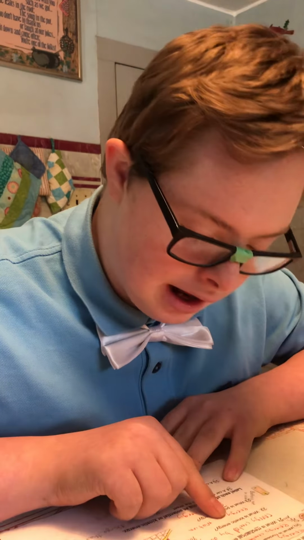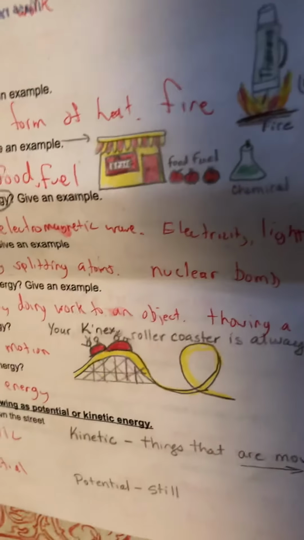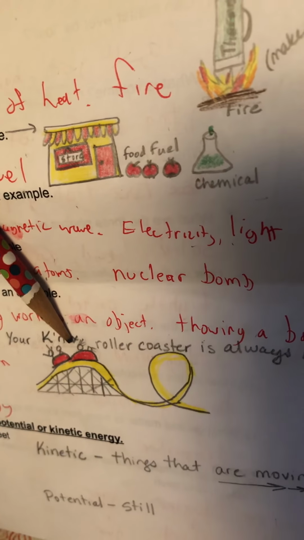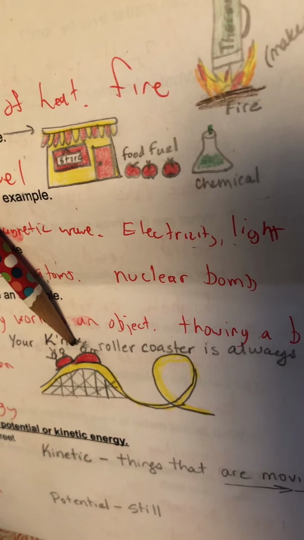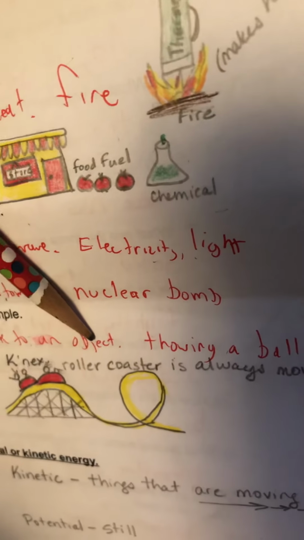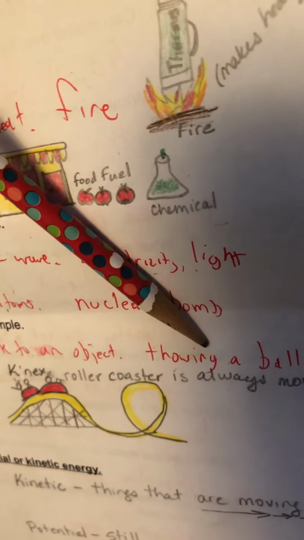What is kinetic energy? Kinetic energy is energy in motion. Owen has another hobby of building Connect roller coasters. Once he gets those roller coasters built, they are always in motion. They're super cool and super big. He's got about five of them and a Ferris wheel. So kinetic energy is always moving.